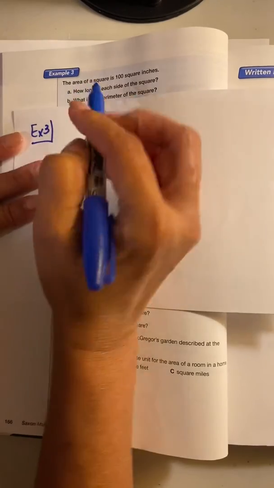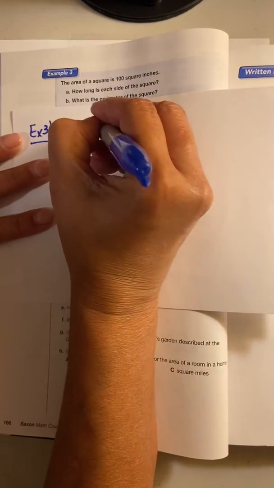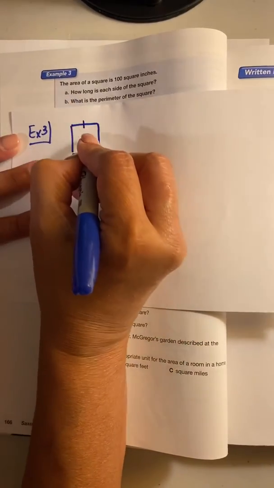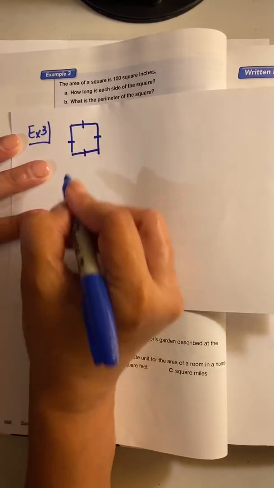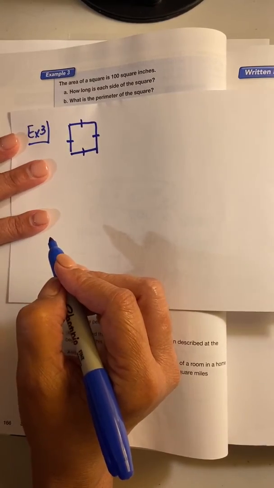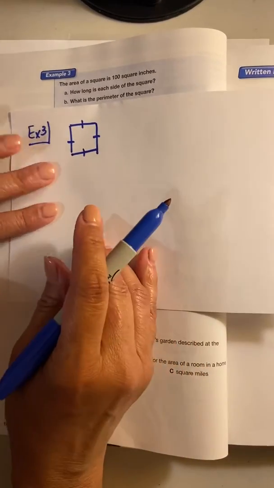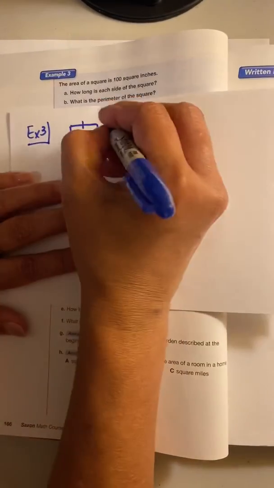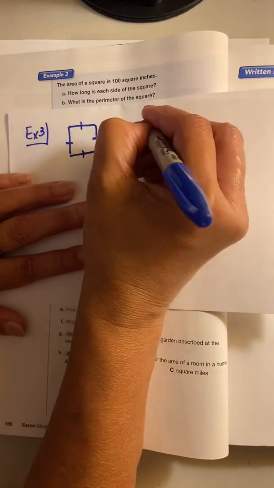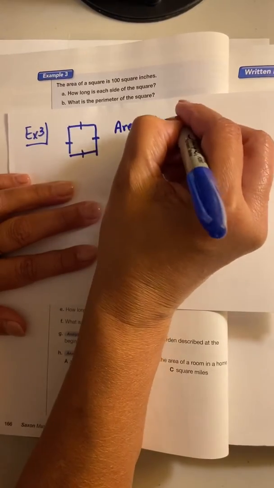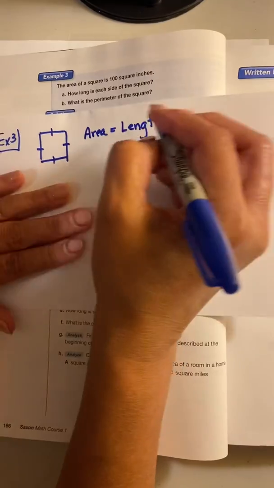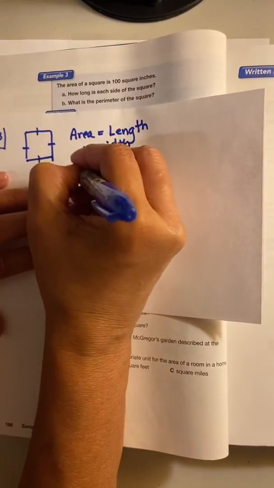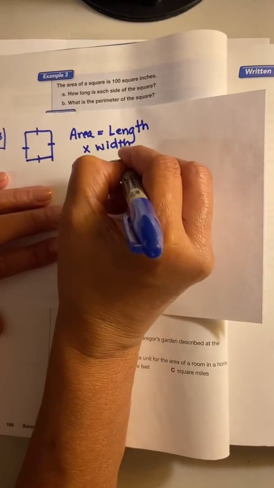First off, it says the area of a square. By the way, you need to know that a square is a rectangle, but this time all the sides are the same length. That's what makes it a square. If it weren't that way, then it'd be a rectangle. And this time they give us the area. They say that the area is equal to length times width. I'm going to write it again. Area is equal to length times W.